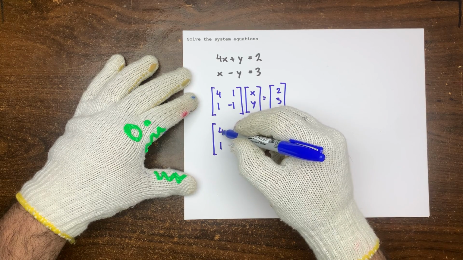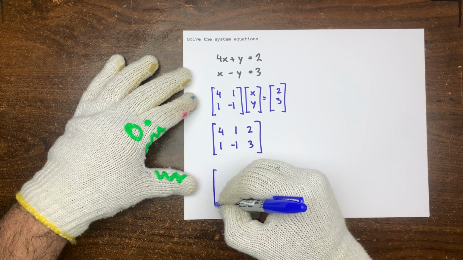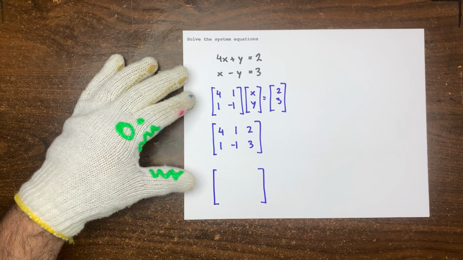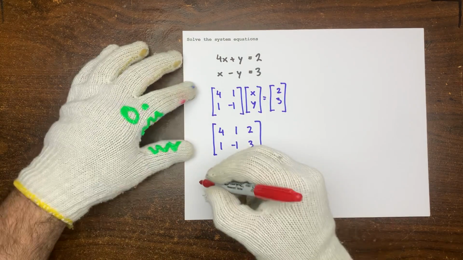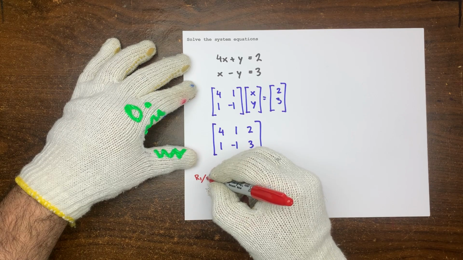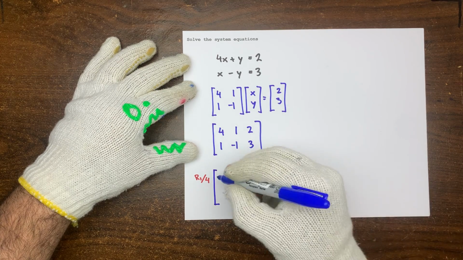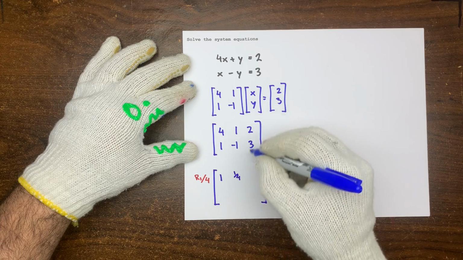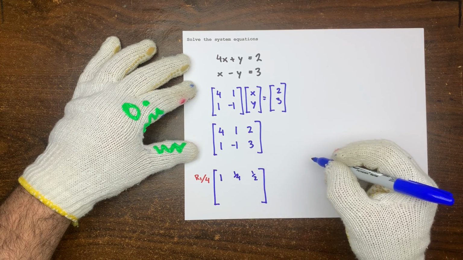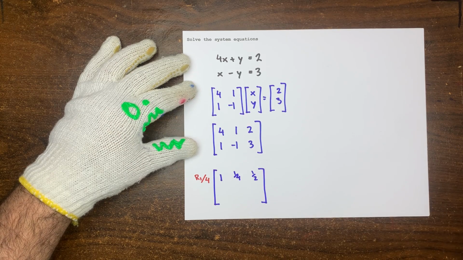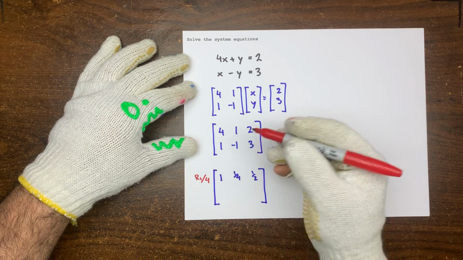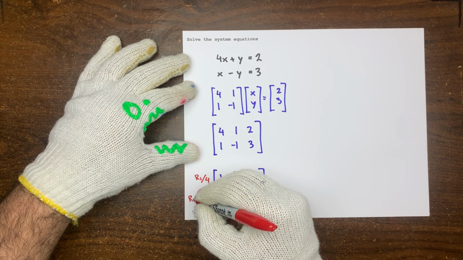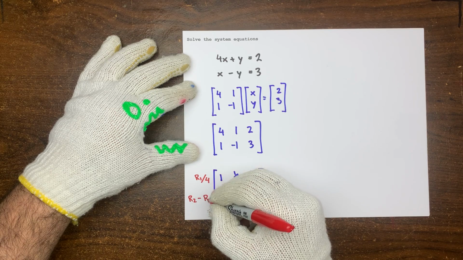I need to make this guy a 1. So I am going to take row 1 and divide it by 4. Okay, so it's going to be 1, 1/4, and 1/2. Now I need to make this one a 0, and it's already a 1, which is awesome. So I'm just going to take row 2 minus row 1.